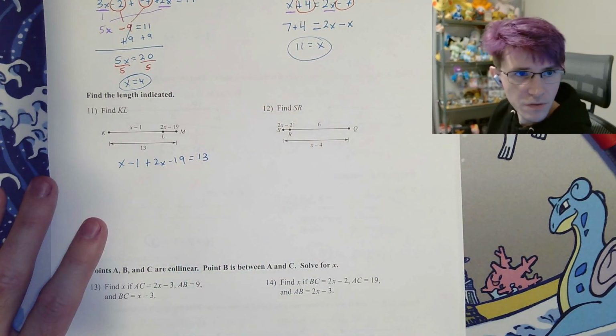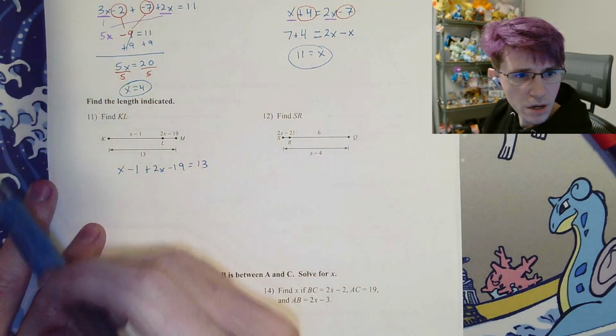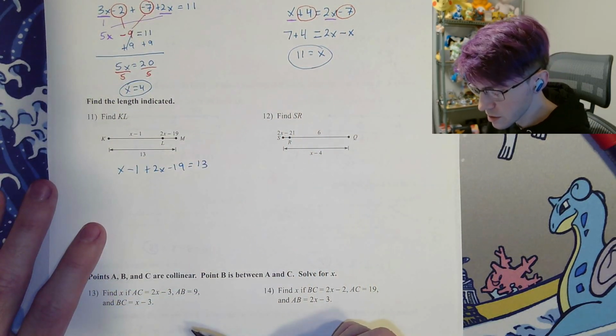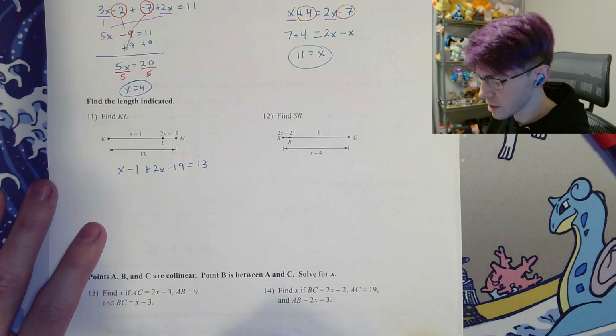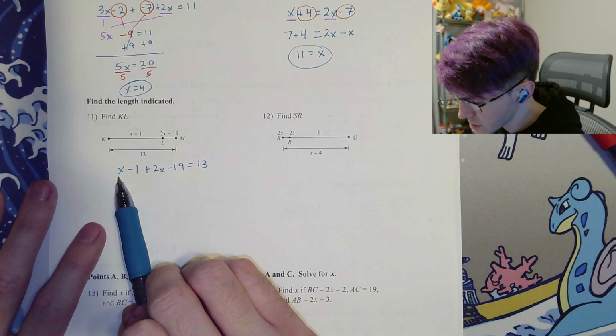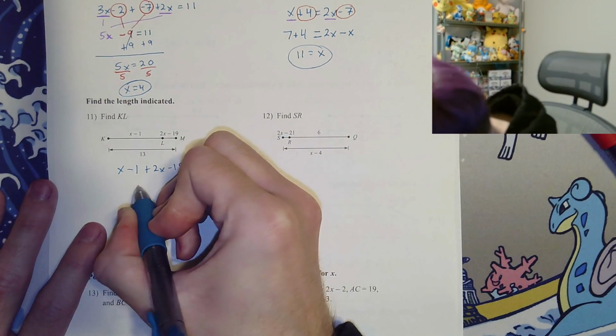Because on the previous one up here I already did all the underlining and all that stuff, I'm not going to do the underlining this time. I'm just going to combine like terms right away. The x plus 2x is 3x.